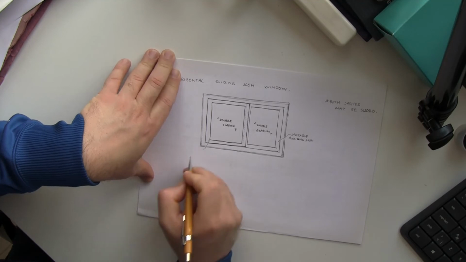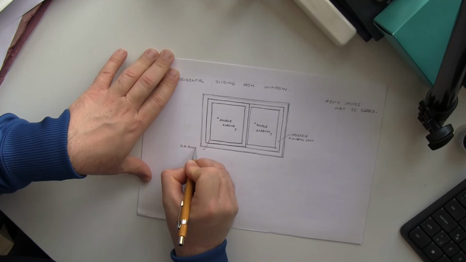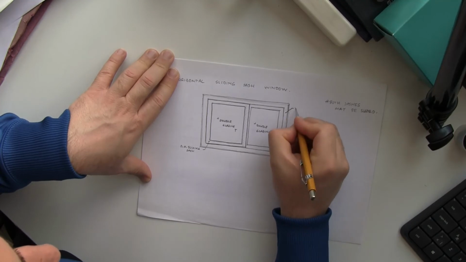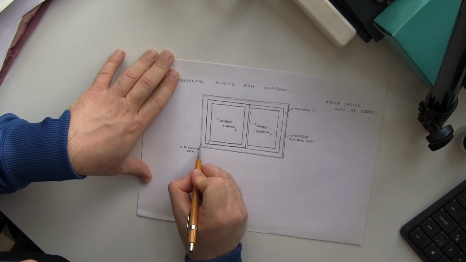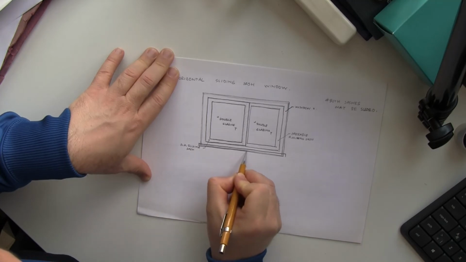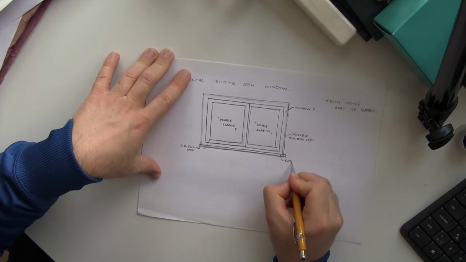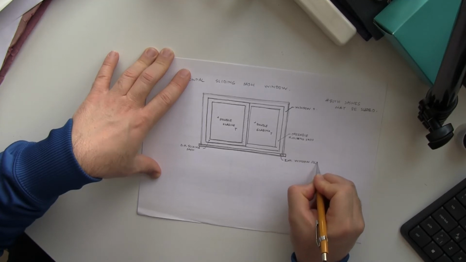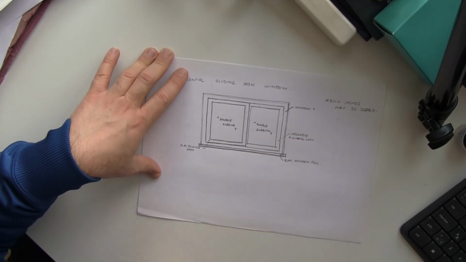And what about this? That's also the operable horizontally sliding sash. What about this thing that we have here? That's the window frame. What's missing here? The missing thing is the external window sill. Let's write external window sill. Do we forget anything? No, I don't think so. Frame, sash, sash, double glazing, external window sill.